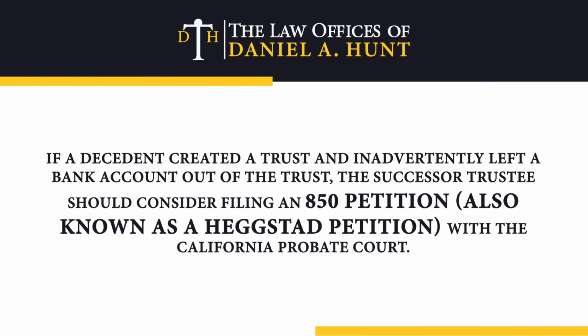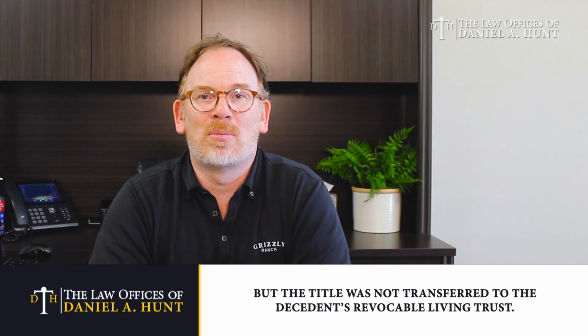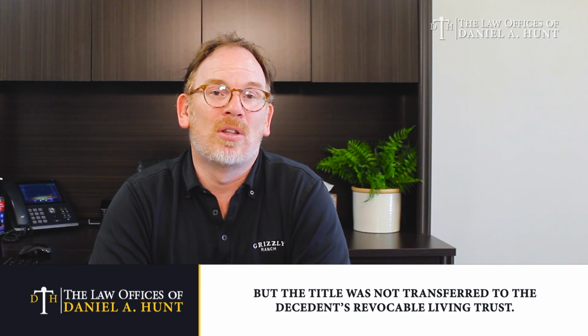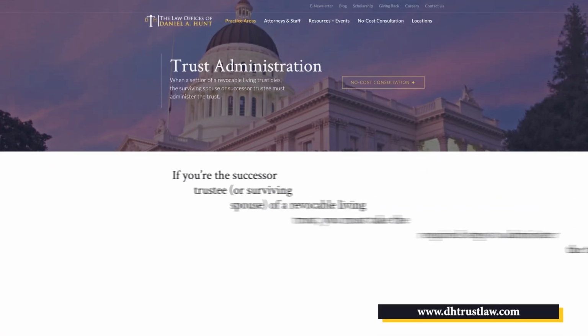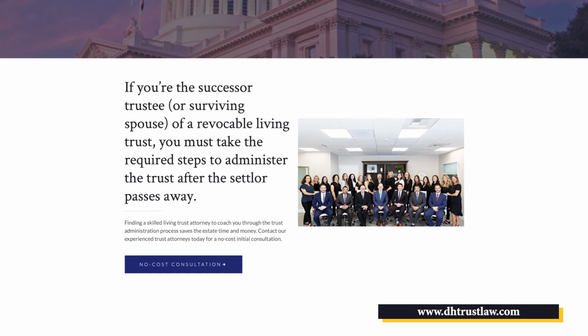If a decedent created a trust and inadvertently left a bank account out of the trust, the successor trustee should consider filing an 850 petition, also known as a Heggstad petition, with the California Probate Court. This strategy can be used when an asset was stated as an asset of the trust, but the title was not transferred into the revocable living trust. Seek the counsel of an experienced trust administration or probate attorney for help claiming bank accounts with no beneficiary.